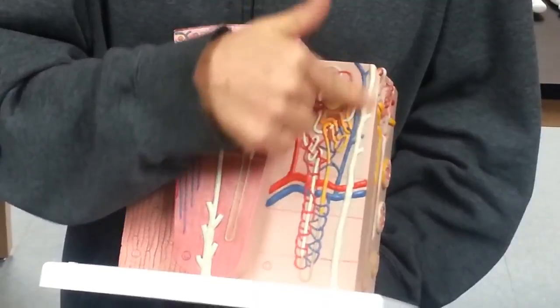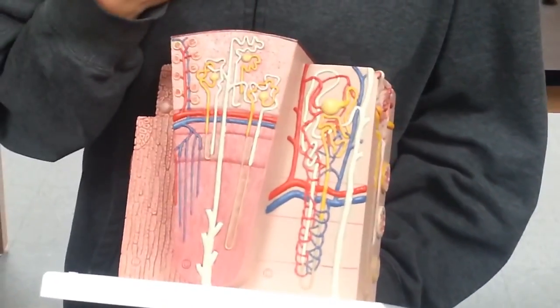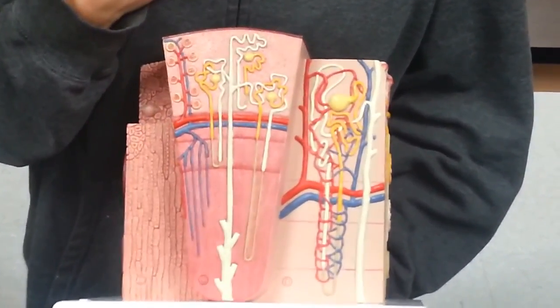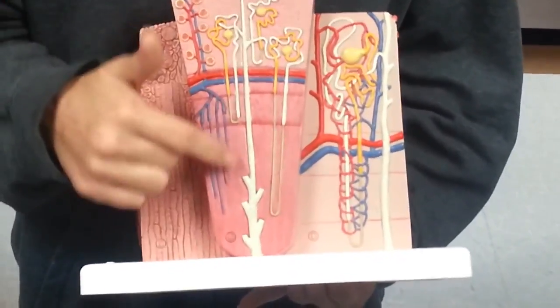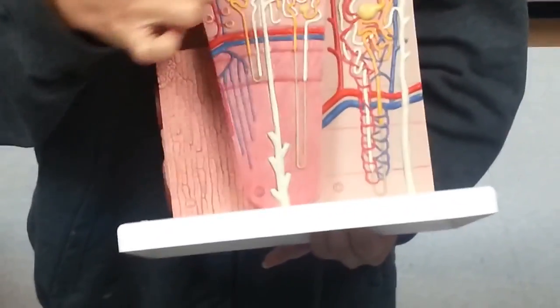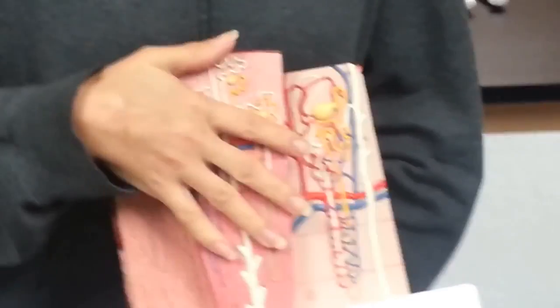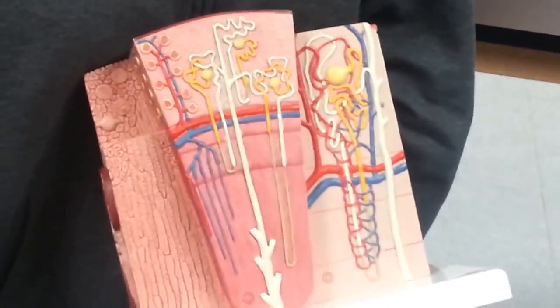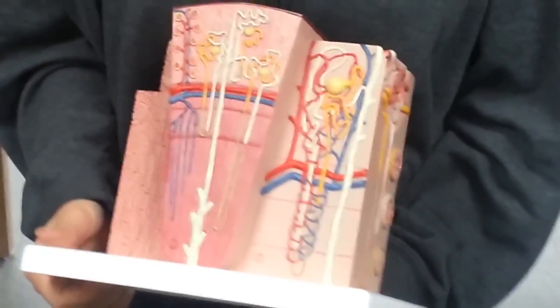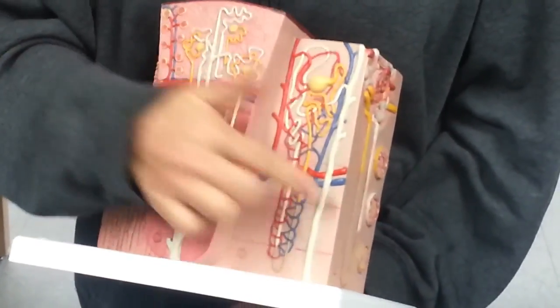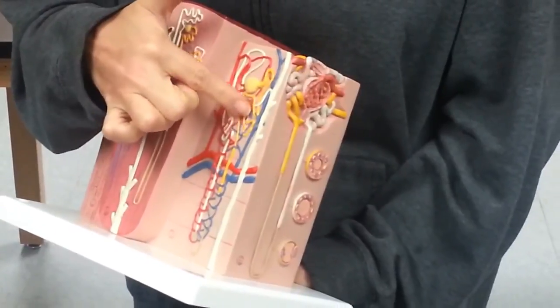Or it could be here. You can tell because it's thicker, correct? It's what everything is collecting into. They're going to go down into the papilla. So the only thing you're going to tag on this one will be the collecting ducts. The other ducts are on there, but you didn't show it to us.